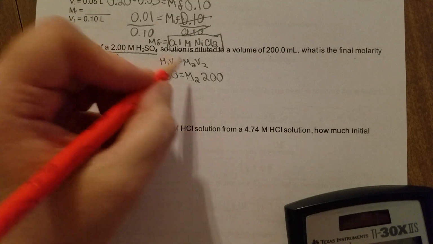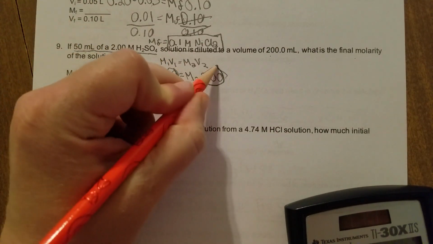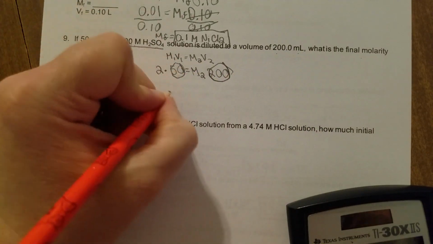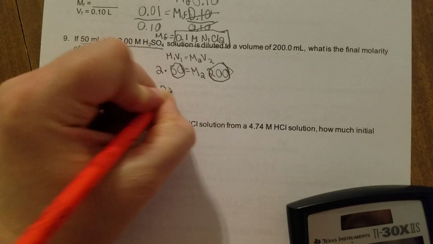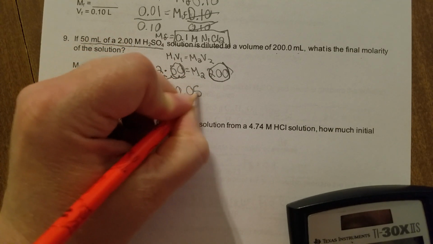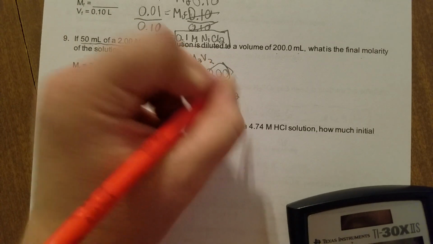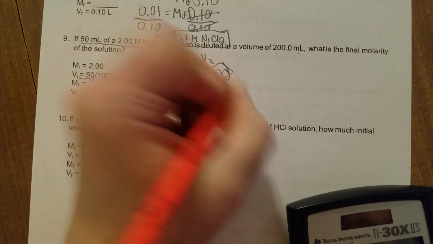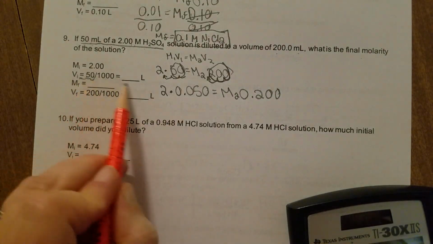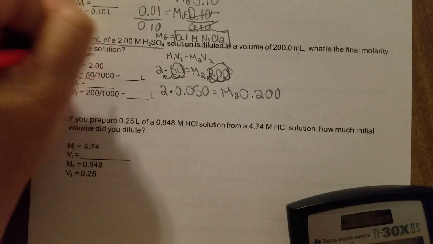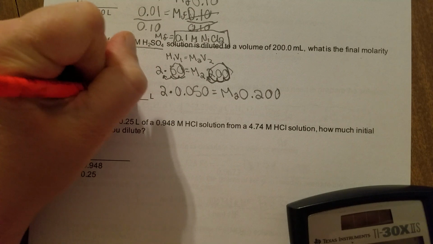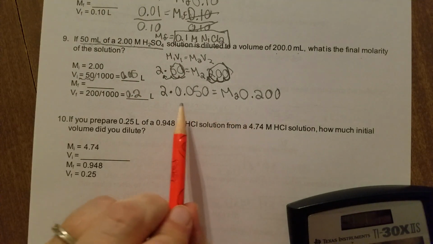I didn't convert to liters. These two numbers are given in milliliters, and I need them to be in liters. So I'm going to rewrite this and convert. So back 3 places, 1, 2, 3, 0.050 equals M2, and then 1, 2, 3, 0.200. Okay, all that is doing what it's asking you to do here. I really should have done that at the beginning, but I didn't. This is 0.05. This is 0.2.